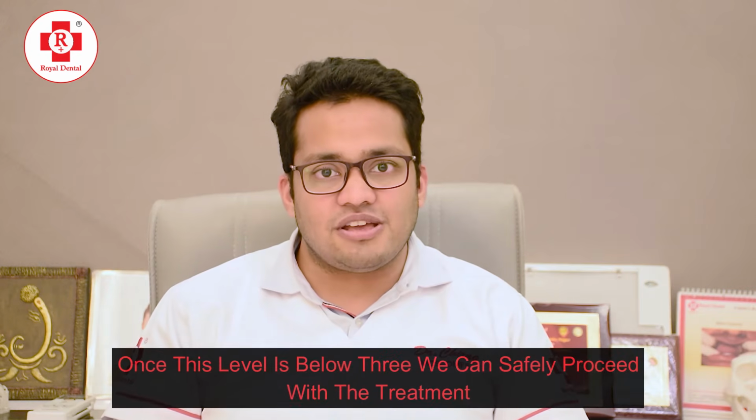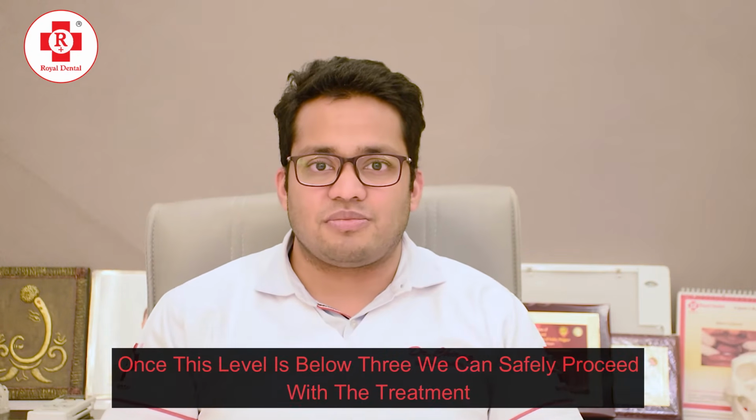We usually shift the medications from clopidogrel and ecospirin to just ecospirin, and from warfarin to a low molecular weight heparin. We get the blood work done such as CBC and PT-INR. These ratios should be maintained below 3. Once this level is below 3, we can safely proceed with the treatment.